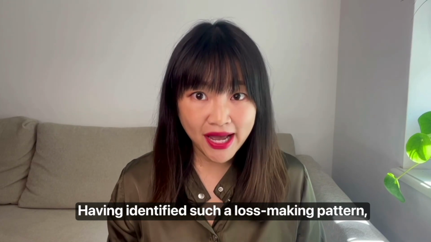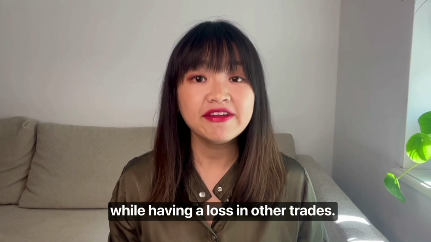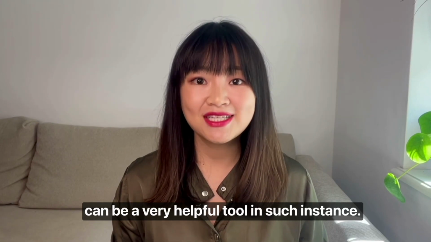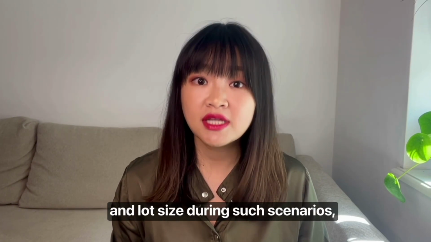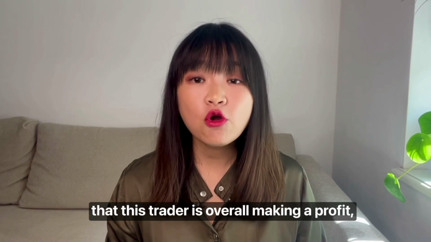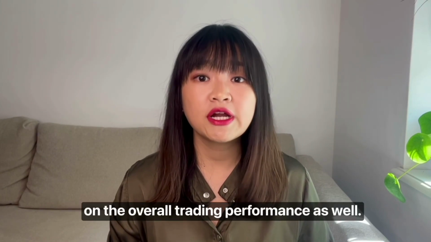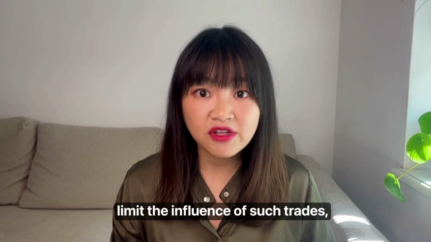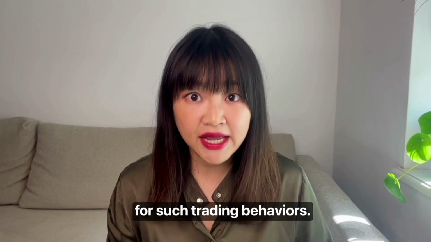Having identified such a loss-making pattern, the trader may want to detect the emotions that are actually driving the thoughts when opening trades while having a loss in other trades. Using a trading journal to list down your own emotions can be a very helpful tool in such instances. Additionally, the trader may choose to limit the trades and lot size during such scenarios, limiting the negative payoff. One has to keep in mind that this trader is overall making a profit, so completely stopping trading in such instances may have other effects on the overall trading performance as well. Therefore, it may be a good strategy to first of all limit the influence of such trades, for example through the lot size, and then dive deeper into the reasons for such trading behaviors.